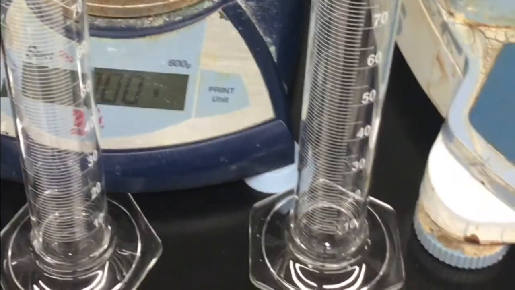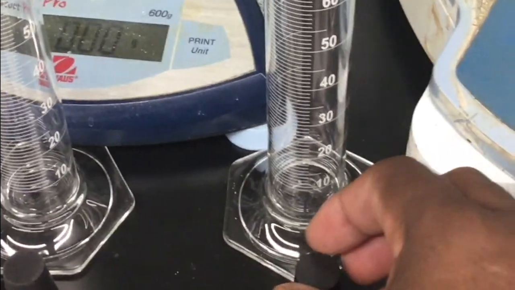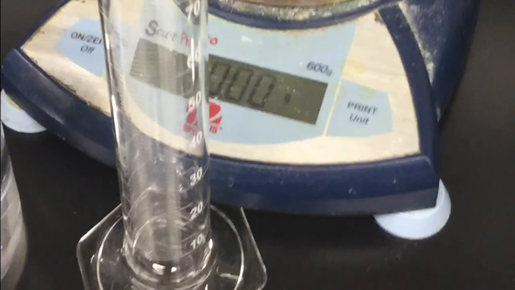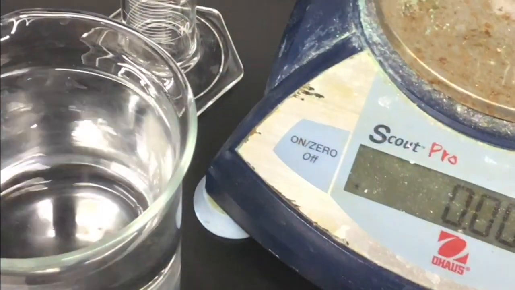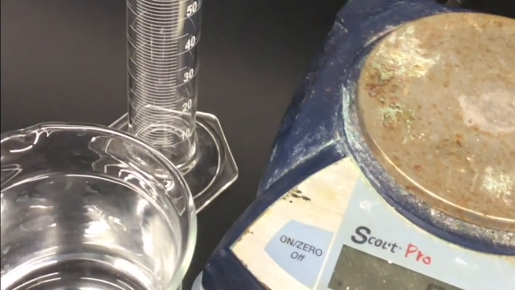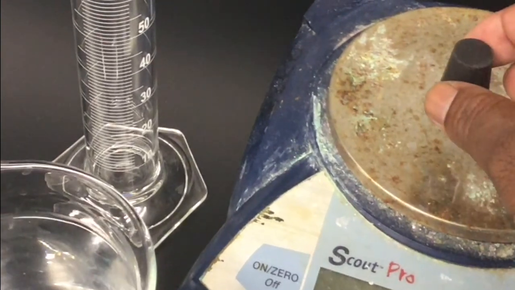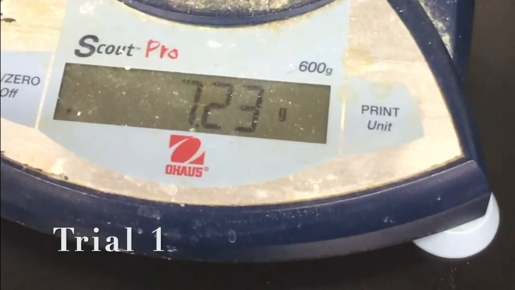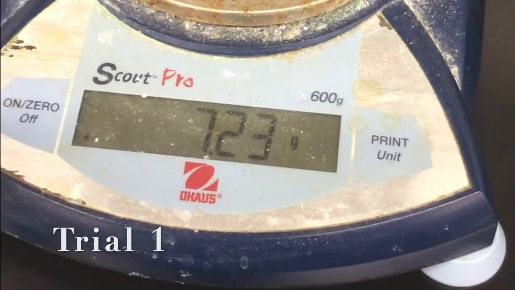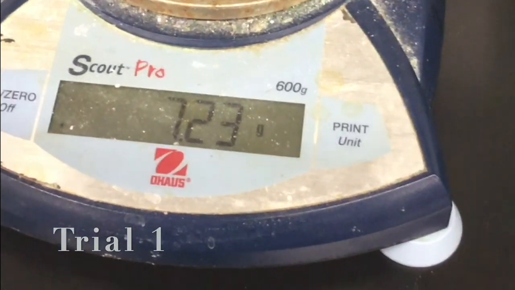What I want to do is just place this one aside for trial 2. We'll come back to this later. Let's start by recording the mass of rubber stopper number 2 for trial 1. That is the mass. Please record it on your data sheet.